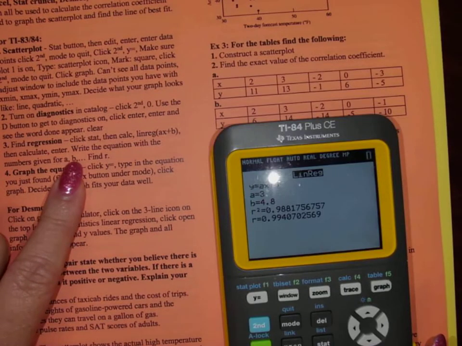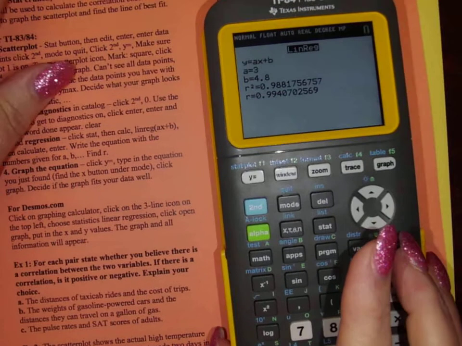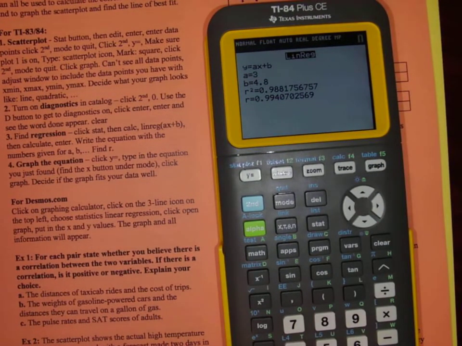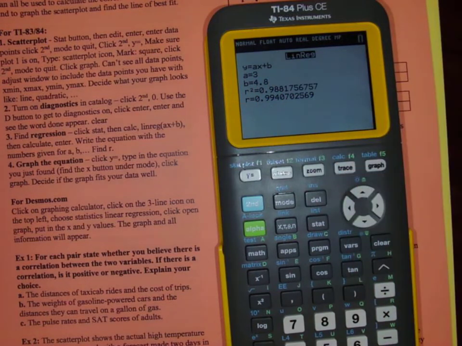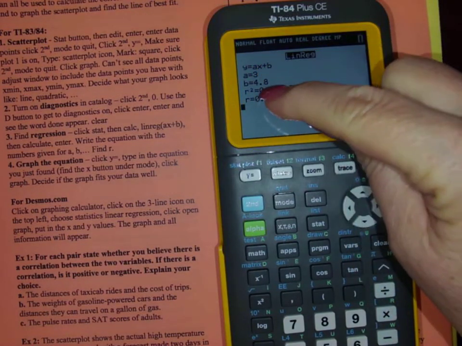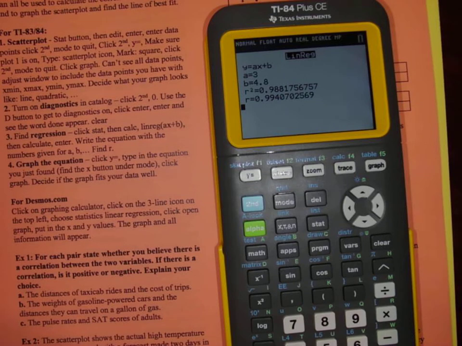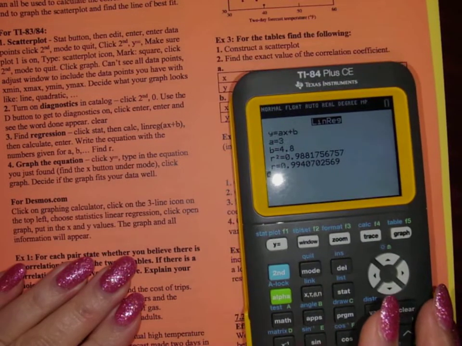Because we want to find the exact value of the correlation coefficient. But this also would allow us to write the line, which we will be moving into later on. The 3 would be our A, and the B would be our 4.8. So we'd have y equals 3x plus 4.8, which we would round the 4.8 to 5. All right? So that's our coefficient there.